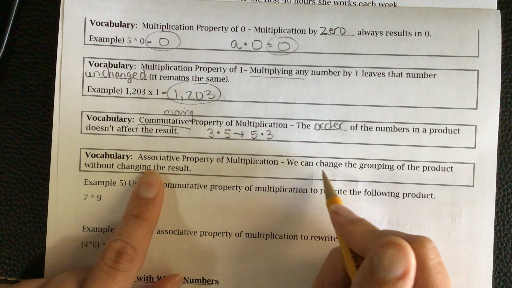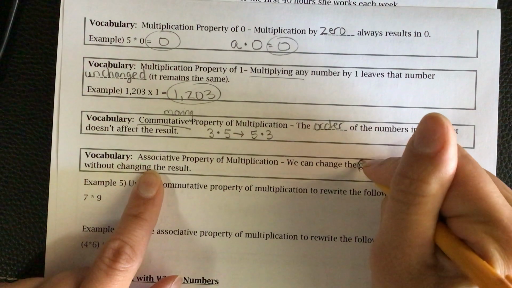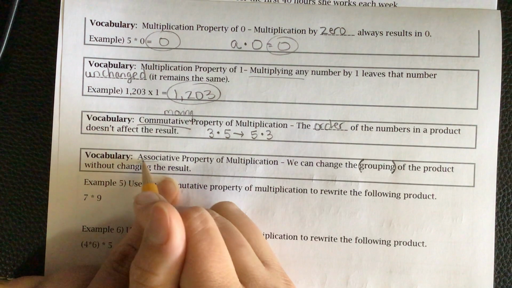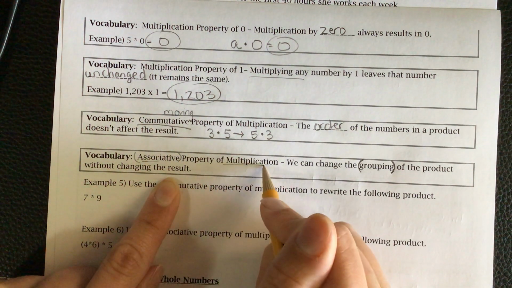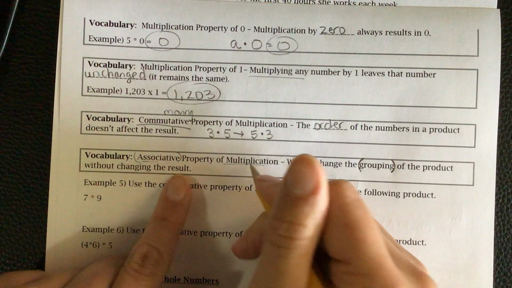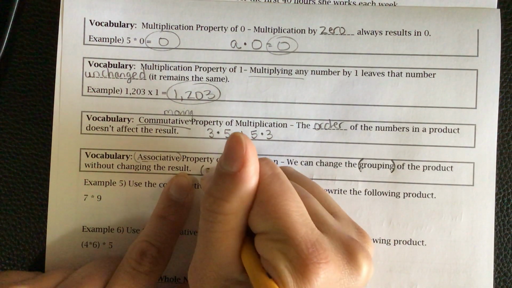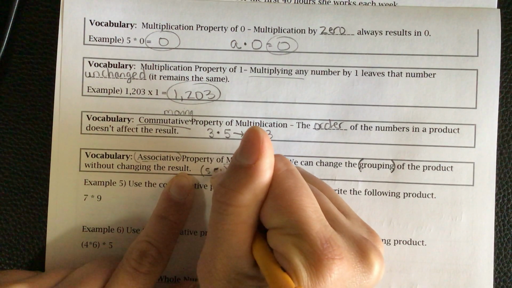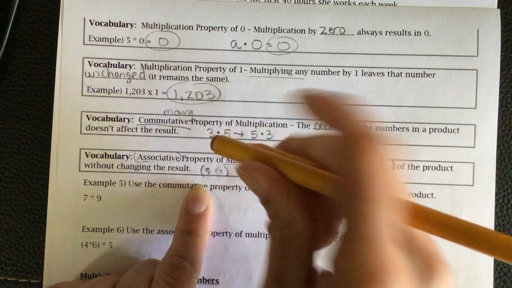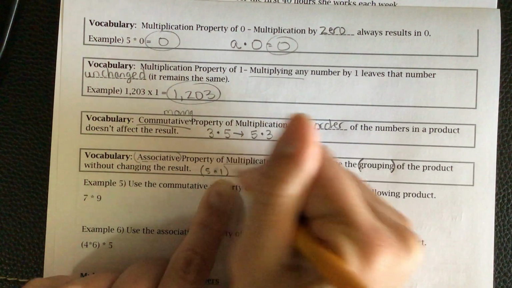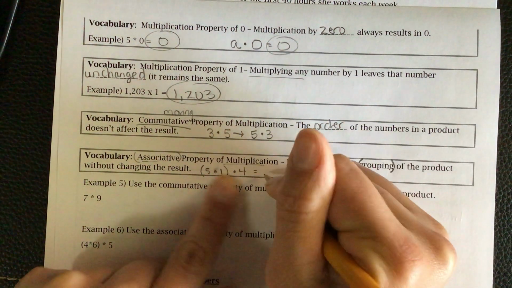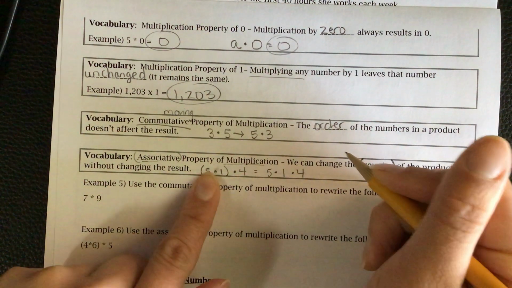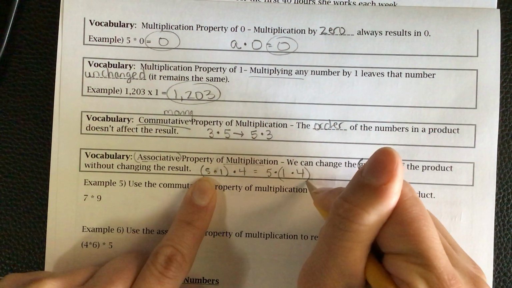Associative property of multiplication, we're going to change the grouping. Remember, that's the one with the parentheses, changing the grouping of the product without changing the result. Make sure that you understand when we're talking multiplication, if I have 5 times 1 times 4, you stay the same in the same place value. So 5 times 1 times 4, same order of the digits. You're just moving the bracket.